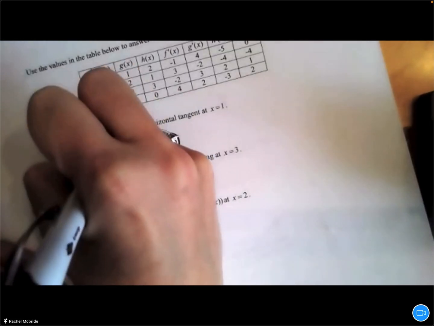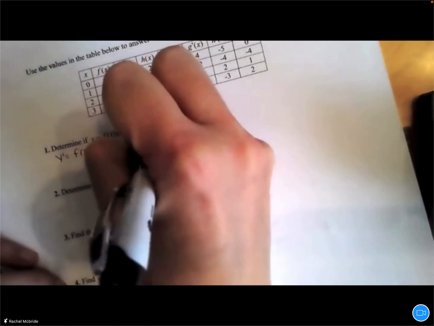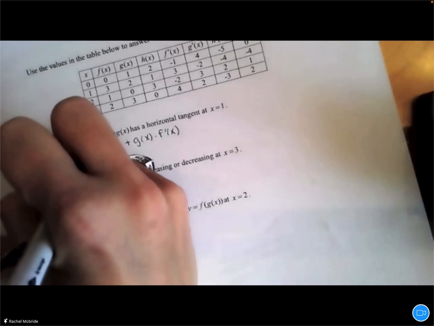Let's simplify. So in order to do that, we need first our derivative. So that's the first times derivative of the second plus the second times derivative of the first. So y prime equals f times g prime plus g of x times f prime of x. Then we're going to find y prime at 1.